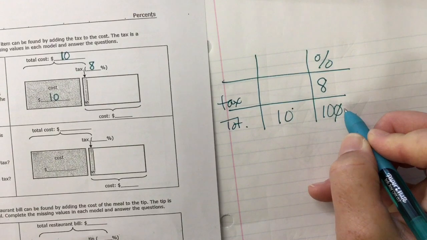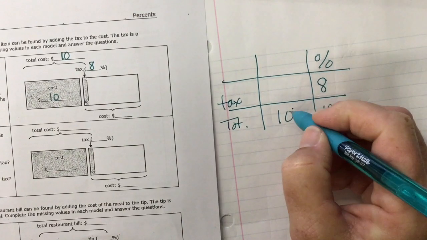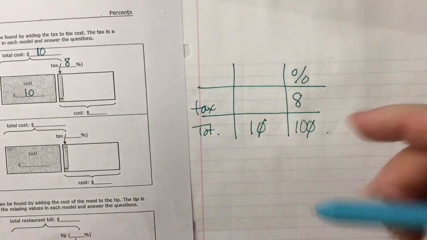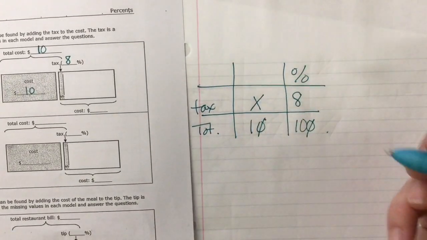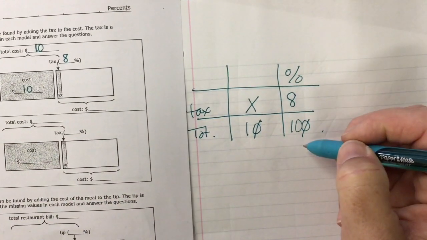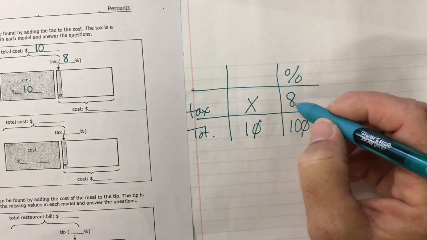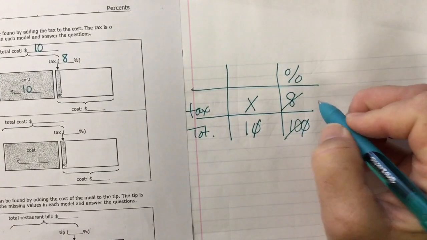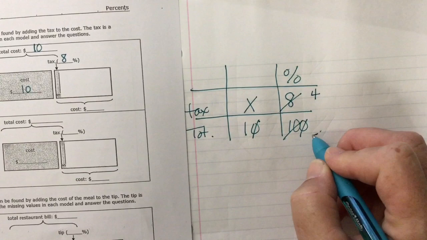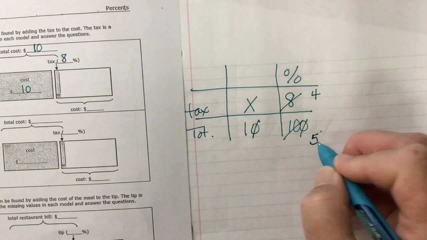So 100 divided by 10 is 10, and 10 divided by 10 is 1. I'm looking for what the tax is. Can I reduce any more? Sure I can. I can divide by 2, which gives me 4, and 10 divided by 2 is 5.